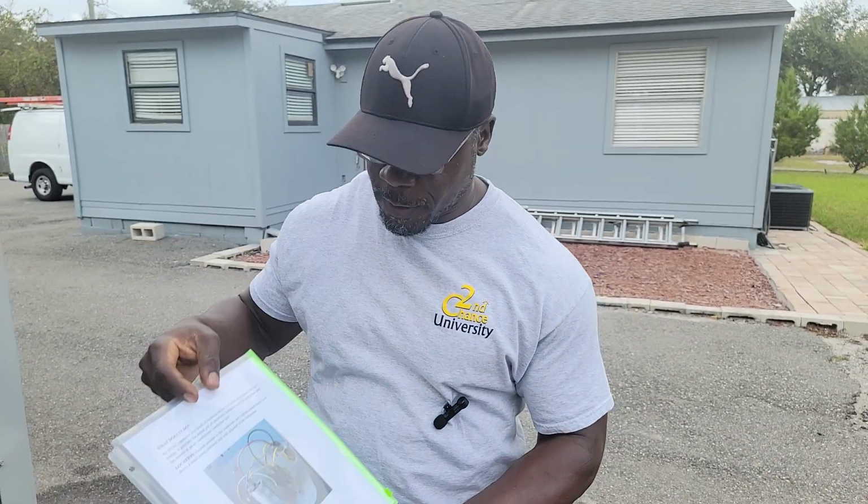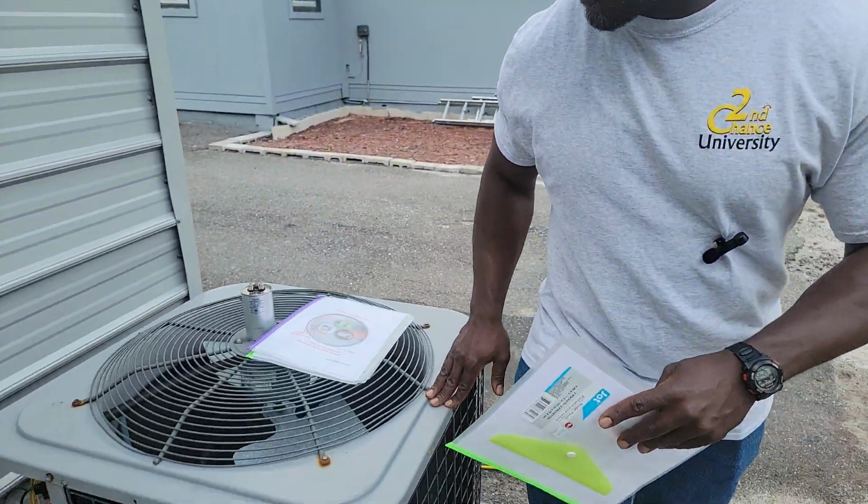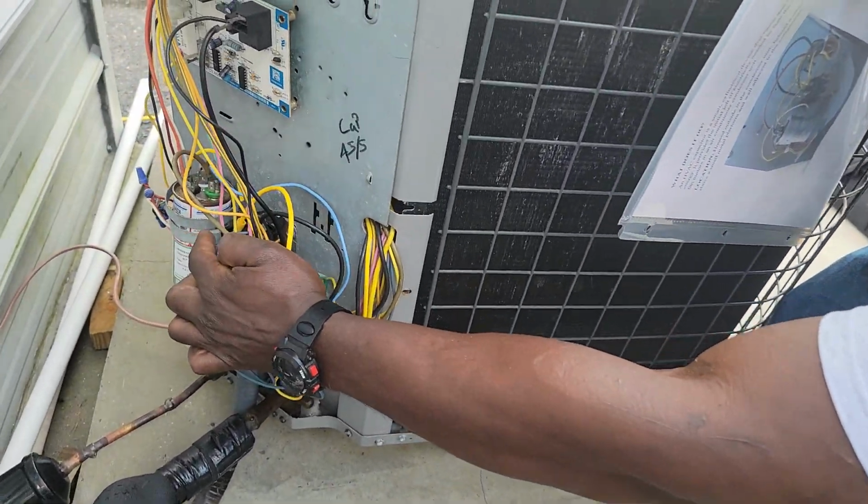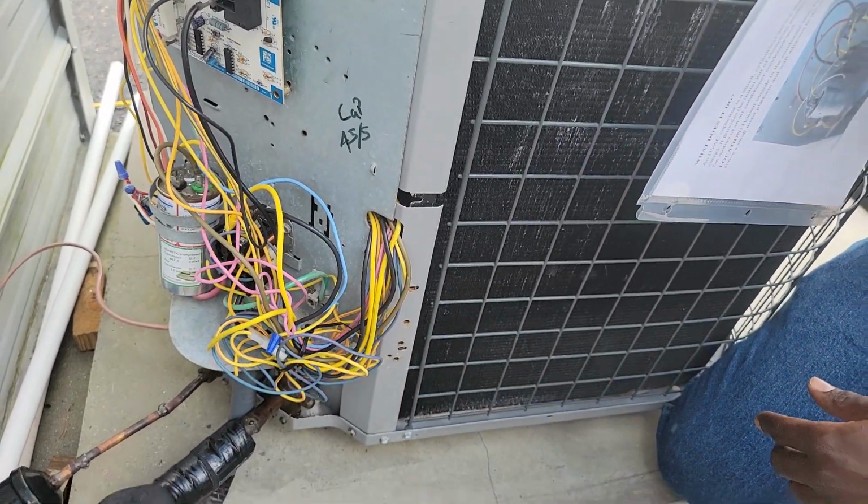It's going to be sitting in here. As a matter of fact, we've got one right in front of us. Let's take a look and see if it's there. And there it is. This is going to be our capacitor right here. Perfect.